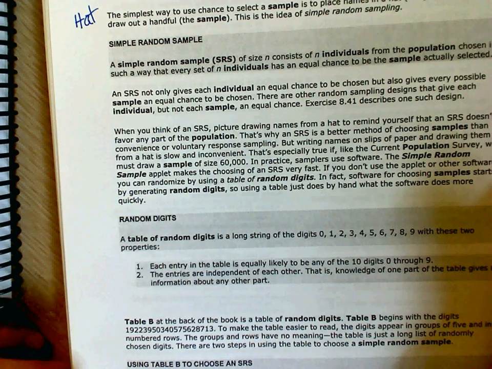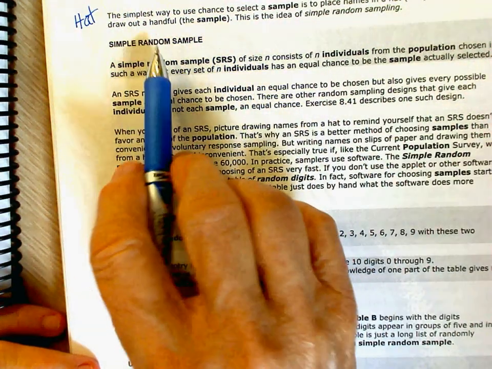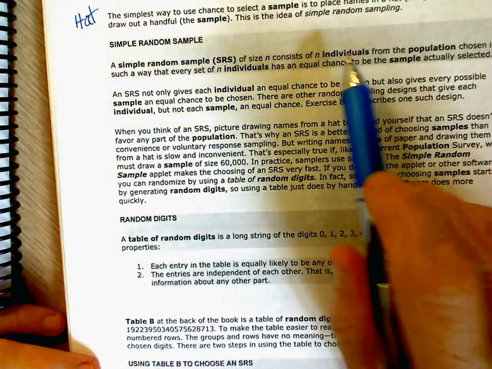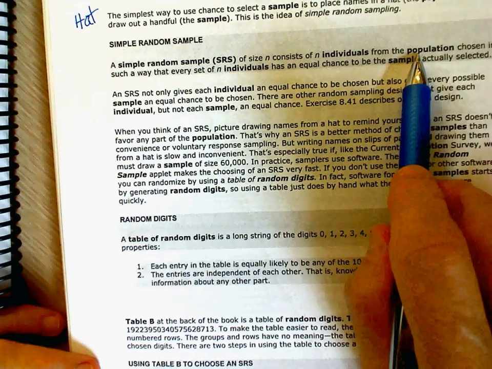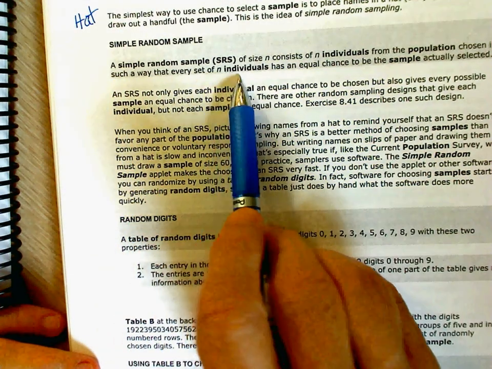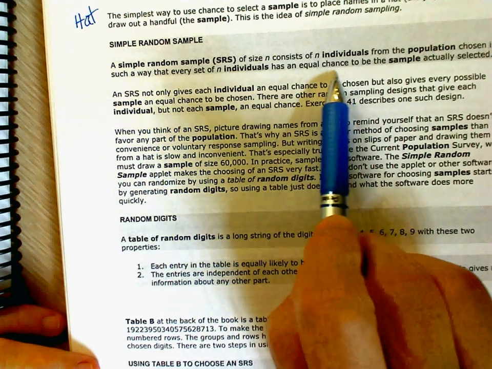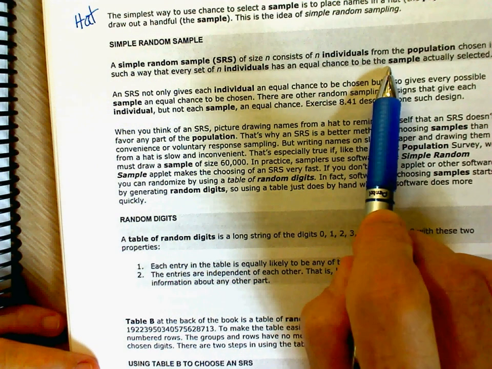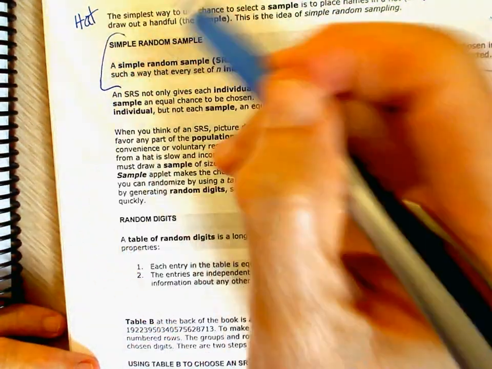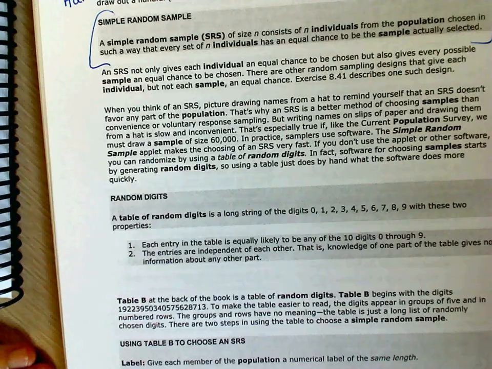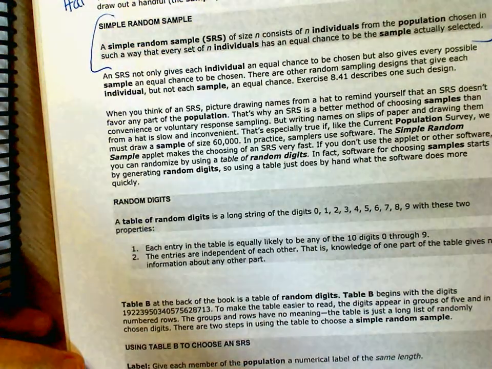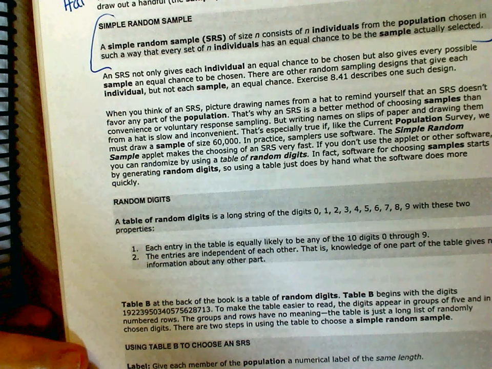So here's the definition of a simple random sample. A simple random sample of size n consists of n individuals from a population chosen in such a way that every set of n individuals has an equal chance to be the sample actually selected. So what they're saying is, we don't want any bias in our sample. We don't want the statistician to be selecting particular individuals over another.